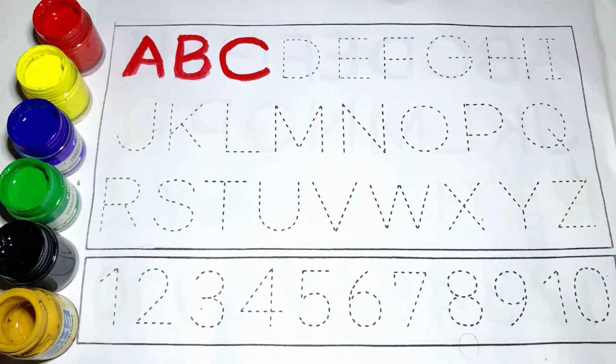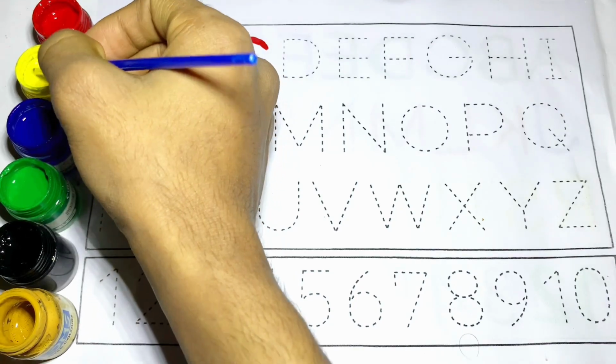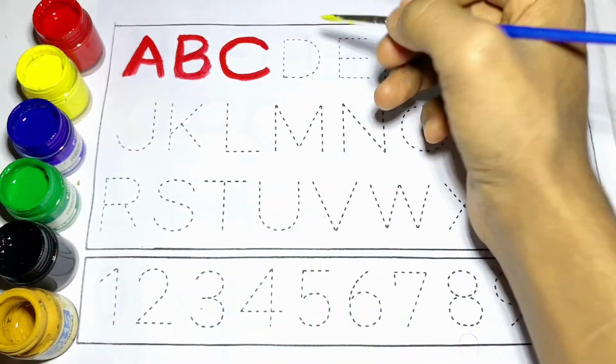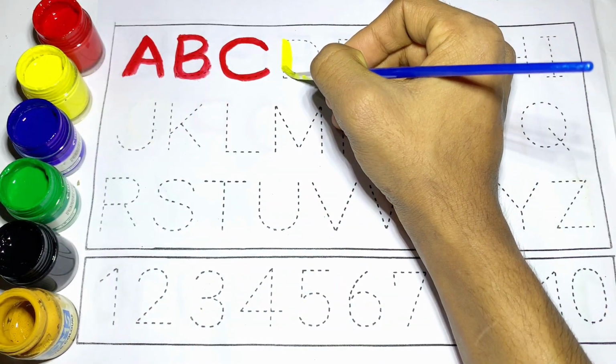Kids, now draw D. D for dog, D for doll, the alphabets of D, and use yellow color.